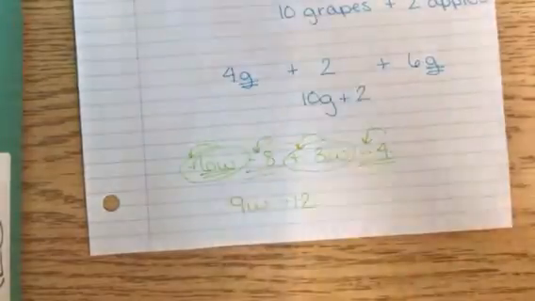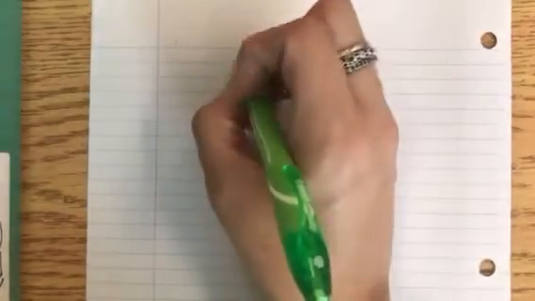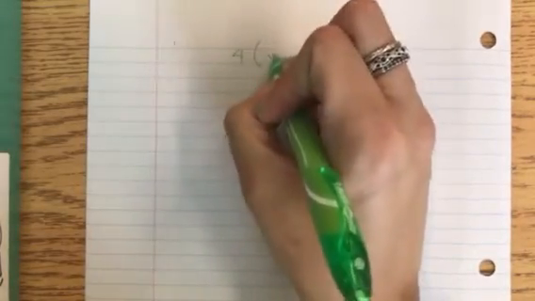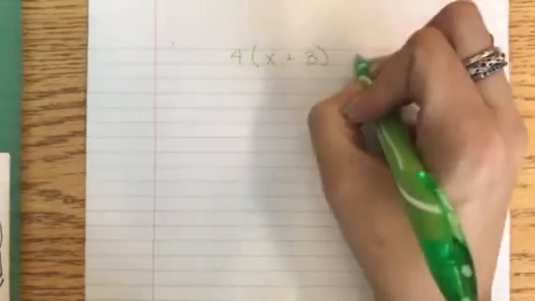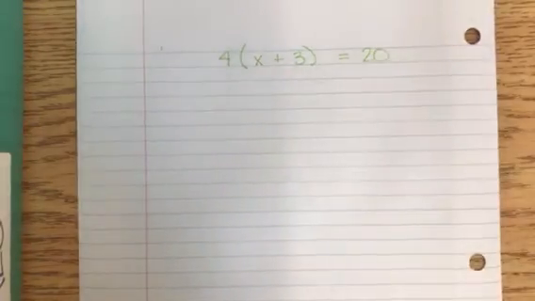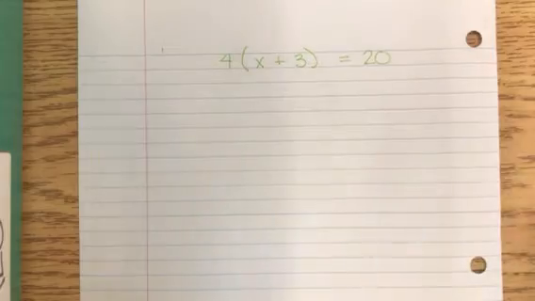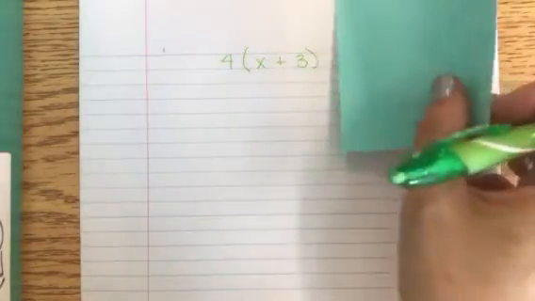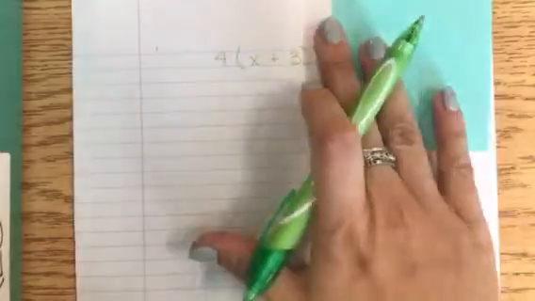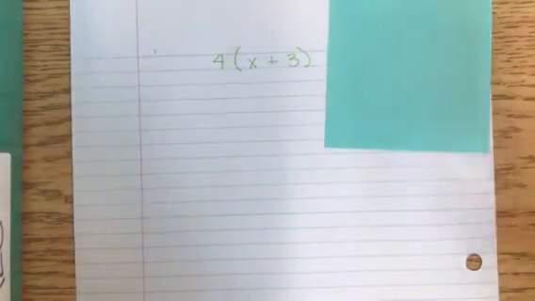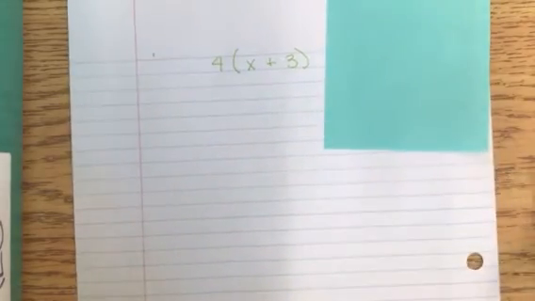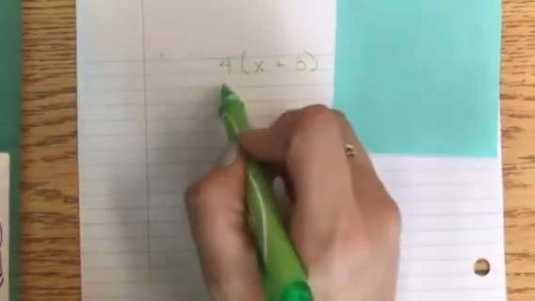So if we use those skills, we should then be able to use that to help us solve multi-step equations. So if we want to solve 4 times x plus 3 equals 20, our objective is going to be to simplify everything that's sitting over here on this side of the equal sign before we start solving. So we're going to ignore the other half of the equal sign. We're just looking at the side with the variable. And to start with, we don't even want to think about solving. We just want to simplify. Okay, so we see parentheses, so we want to distribute.